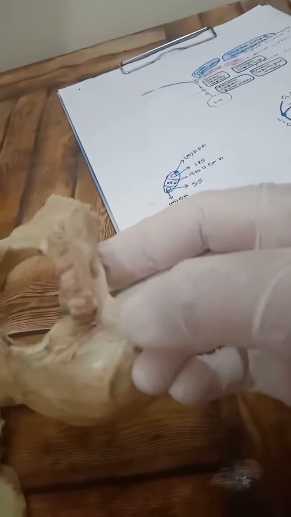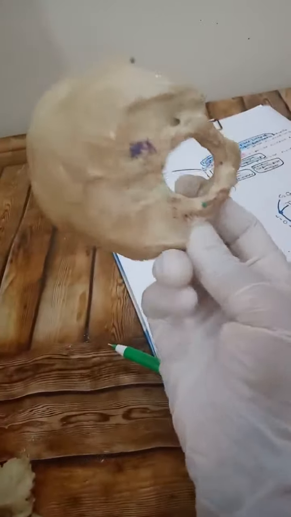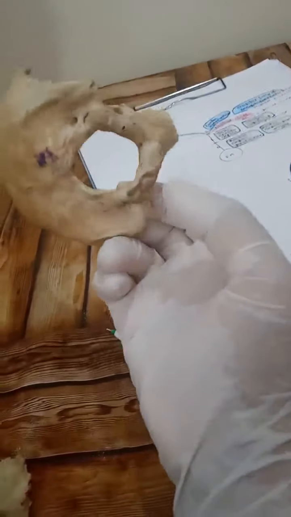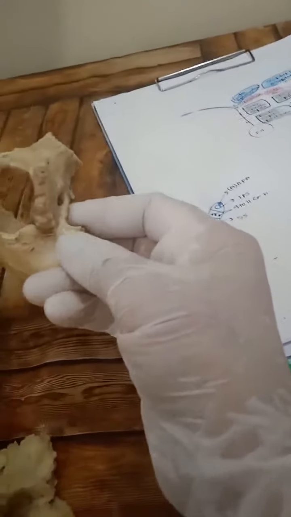Now coming to the medial portion of the basilar part. One thing is left, that is the inferior surface of the lateral part of the basilar portion, and it gives attachment to the rectus capitis lateralis, as it lies on the lateral aspect like this. So rectus capitis lateralis, and posteriorly rectus capitis posterior, and in the basilar part there is rectus capitis anterior. So here is the attachment of rectus capitis lateralis.